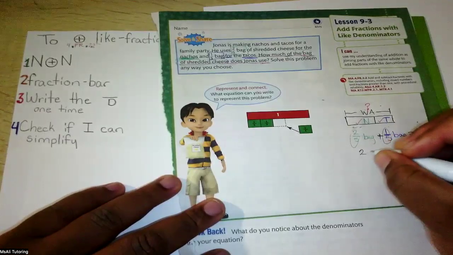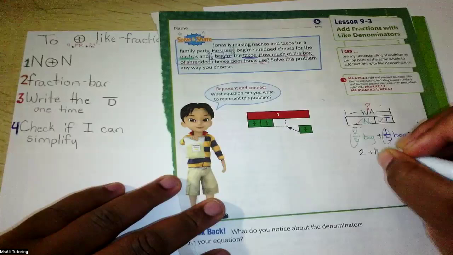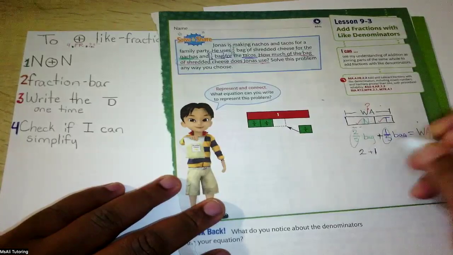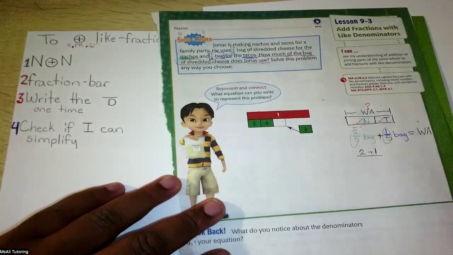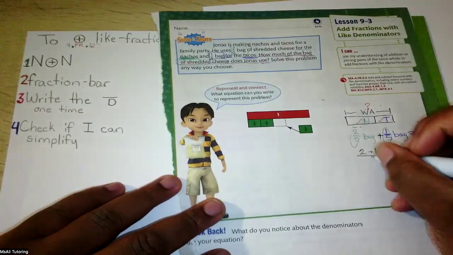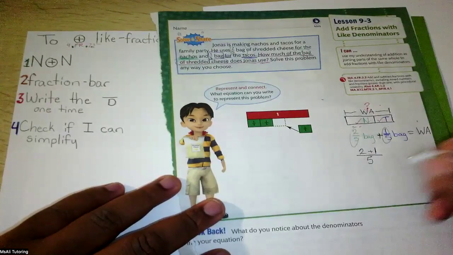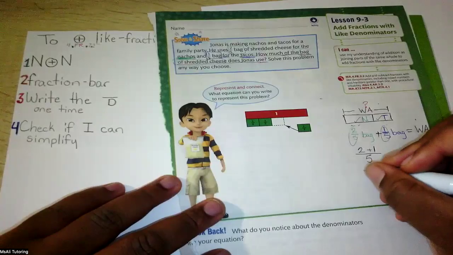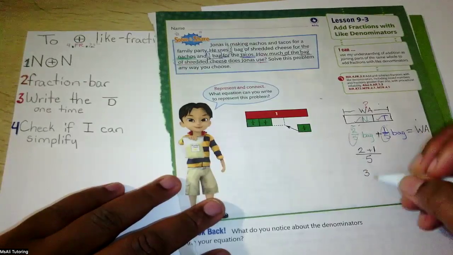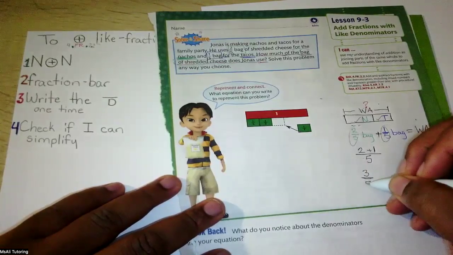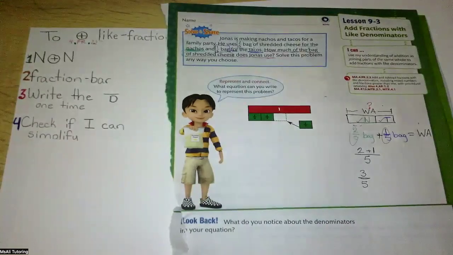Numerator plus numerator, 2 plus 1, fraction bar, write the denominator one time. 2 plus 1 is 3, fraction bar, fifths, 3/5.